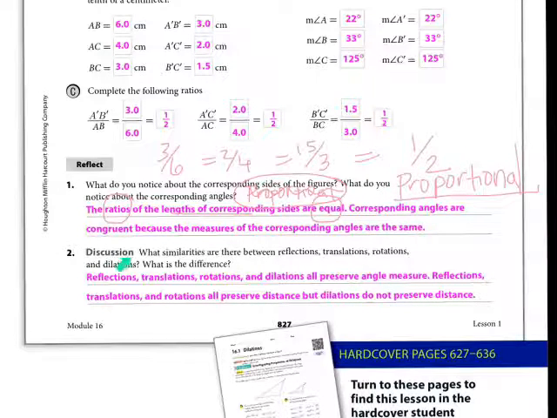Let's go to our discussion. What similarities are there between reflections, translations, rotations, and dilations? And what are the differences? So if we remember, reflections was the rows, translation was the little hexagon that was on the skateboard, rotations was that shape that was moving or tricking our minds, that optical illusion that we saw. And the dilations are when we make them grow or reduce, which is shrink.